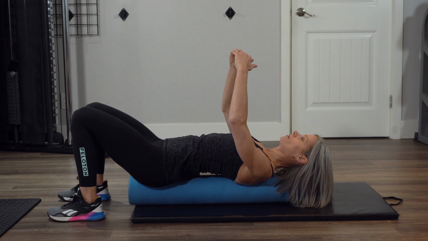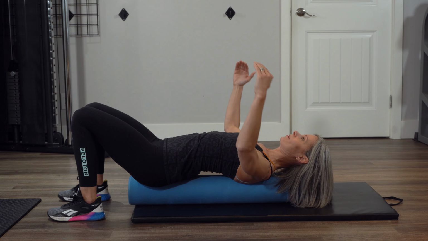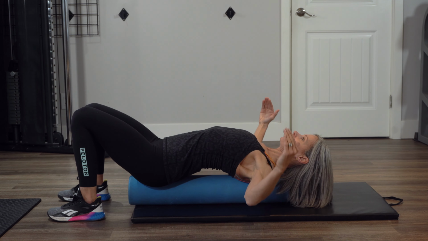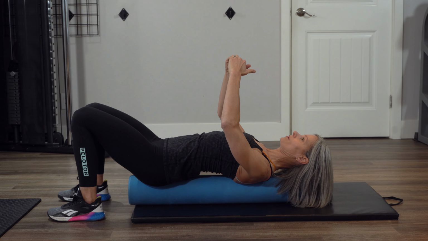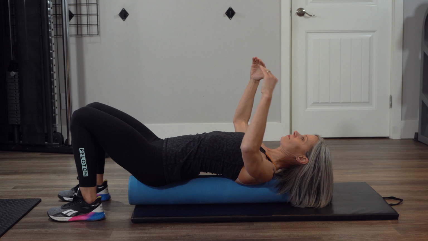From this position, keep your elbows slightly bent and reach your fingers high toward the ceiling. Initiate the motion solely from your shoulder blades. Pull the shoulder blades toward the roller as if trying to wrap them around the roller, feeling a good squeeze between the shoulder blades. Take a deep breath in. Exhale and release slowly back to the top of the exercise.